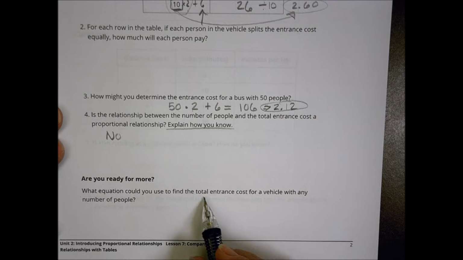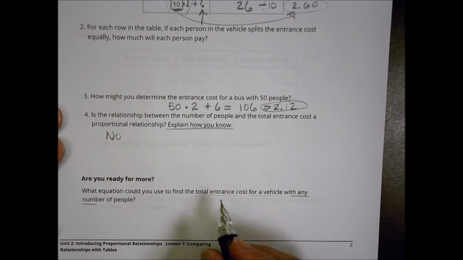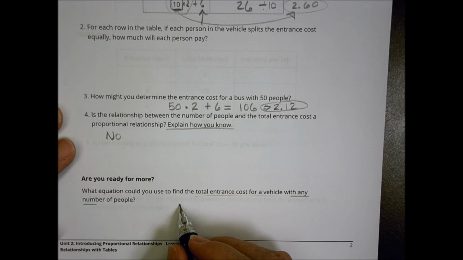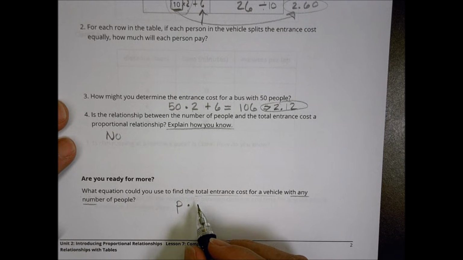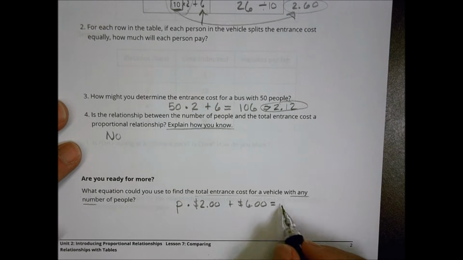Okay. What equation could you use to find the total entrance cost for a vehicle with any number of people? So we're talking about if I have some people, we don't know, call them P, I'm going to multiply the number of people by $2. I'm going to add the $6 vehicle cost, and that would be my total entrance cost.